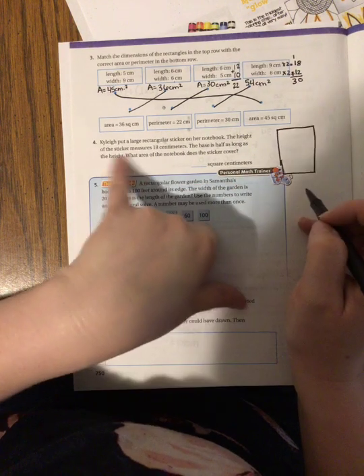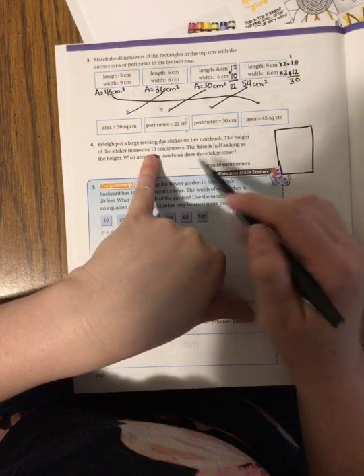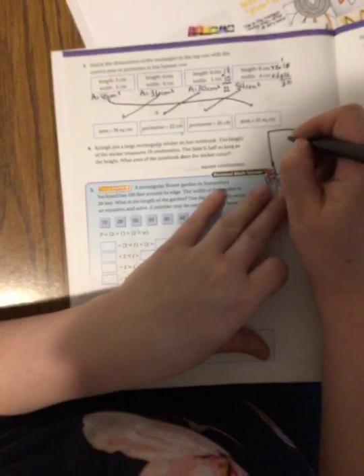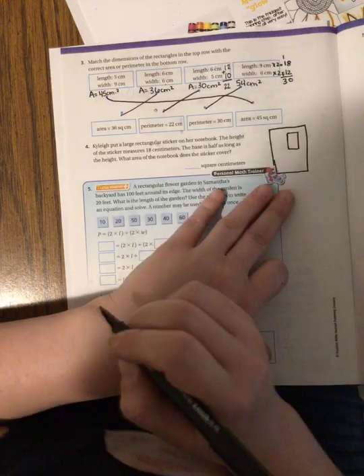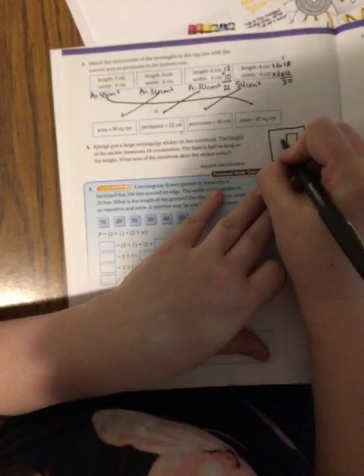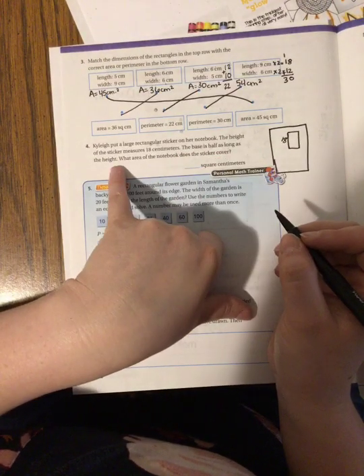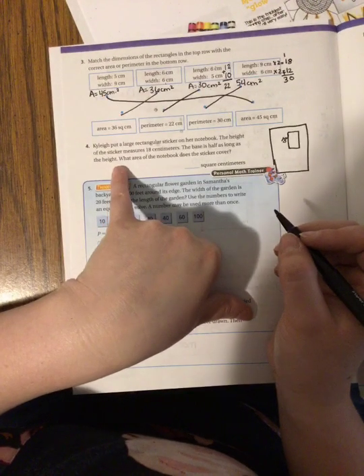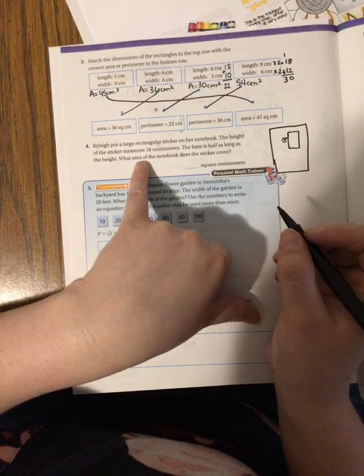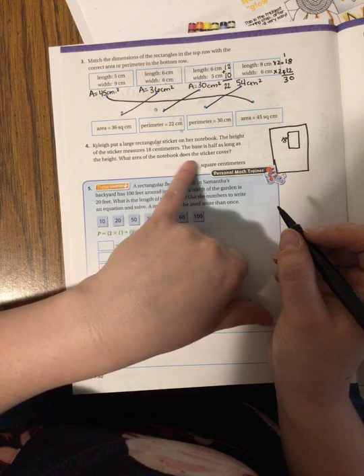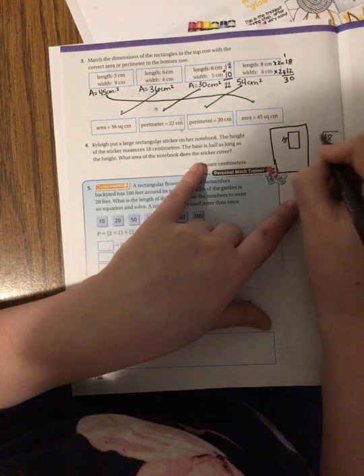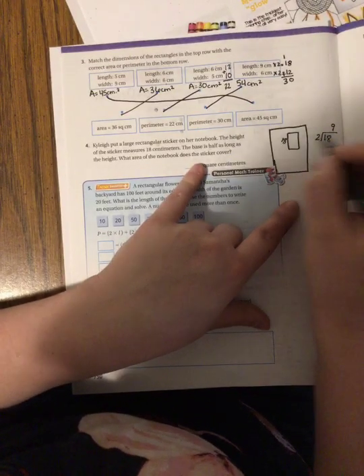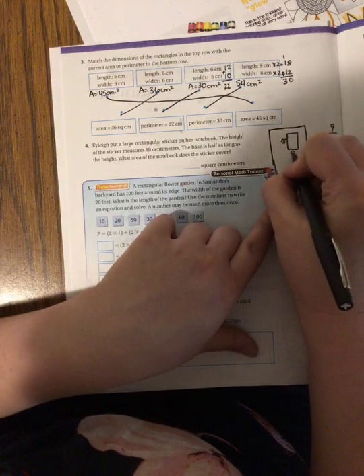That way you can label the sides that you know. So there's my notebook, and it says the height. Let's see, there's a large rectangular sticker on her notebook. So I'm just going to put another rectangle inside my notebook to represent the sticker. The height of the sticker is 18. The base is half as long as the height. Well, 18 divided by 2 is 9. So half the height is 9.